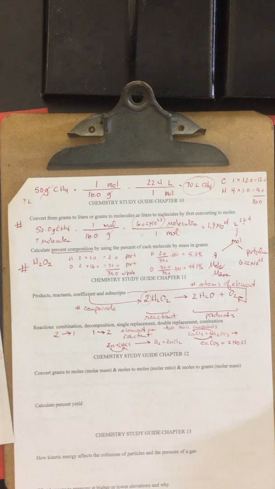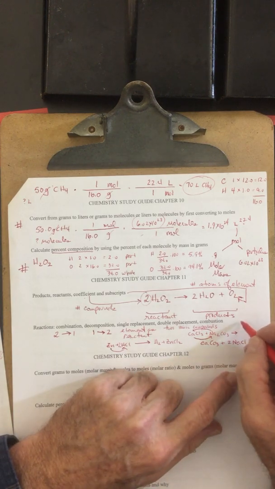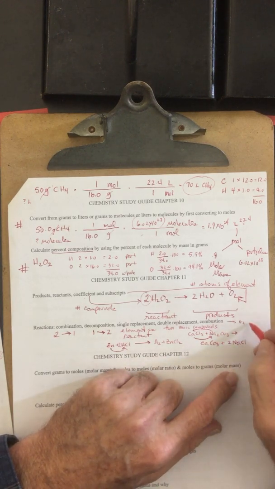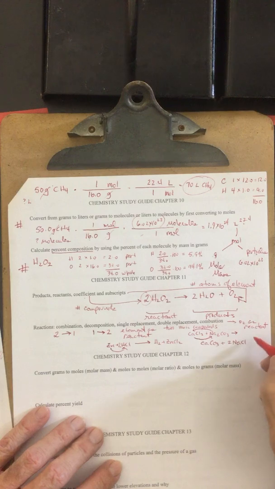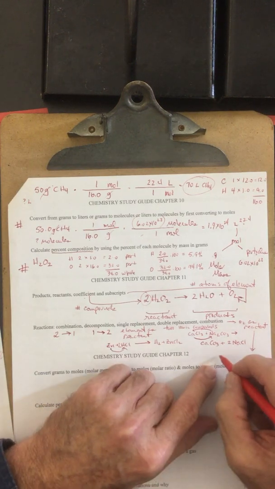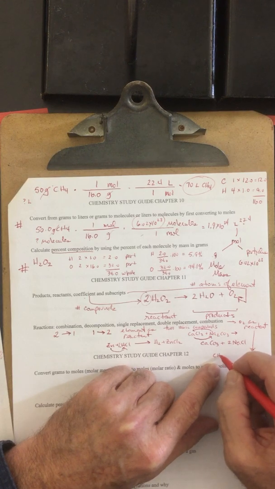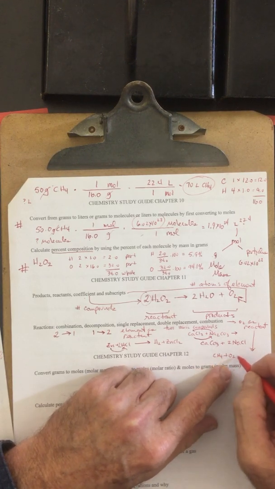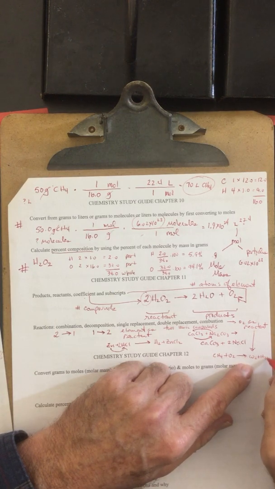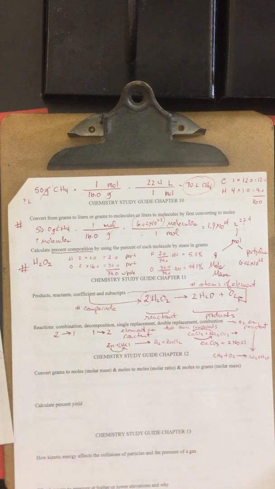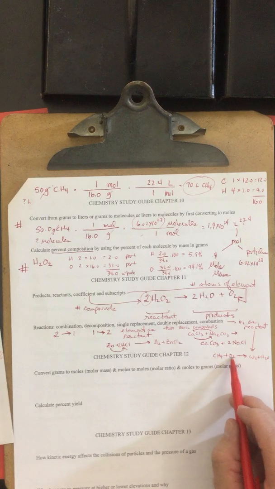And combustion. Combustion requires O2 as a reactant. So, for example, if we're taking our methane, which is from the pipes in our room, and you add oxygen, this will create carbon dioxide and H2O. We're burning the methane in the presence of oxygen.